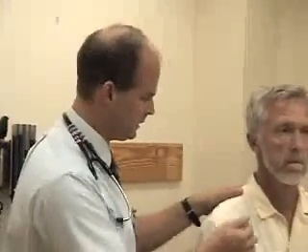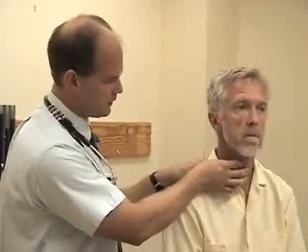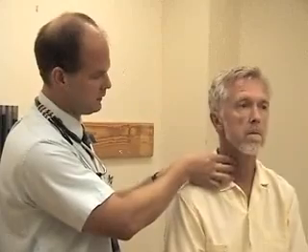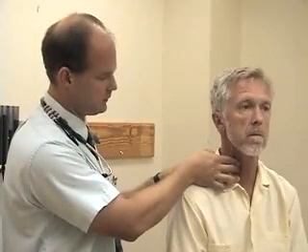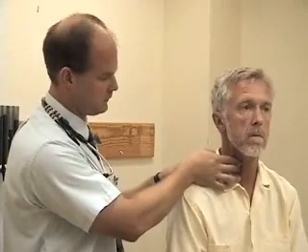Finally, I'll take this opportunity to examine his carotid arteries, since this is the region that I'm examining now. Starting at the thyroid cartilage, and coming over here, I'm going to palpate the carotid artery on this side. And if clinically indicated, you might listen here for a carotid bruit. Once I've found my location, I'm going to use the bell.